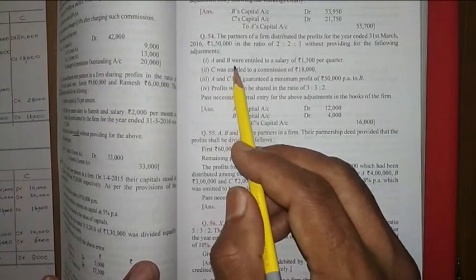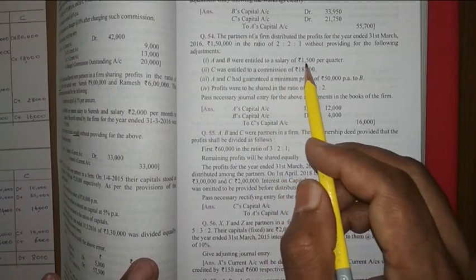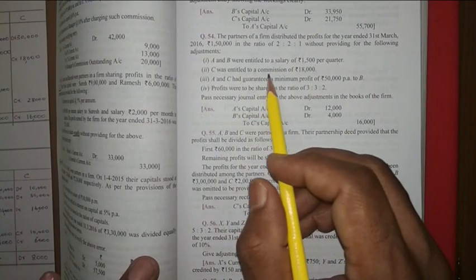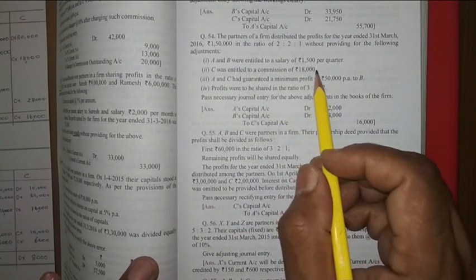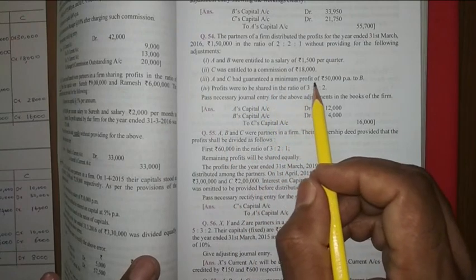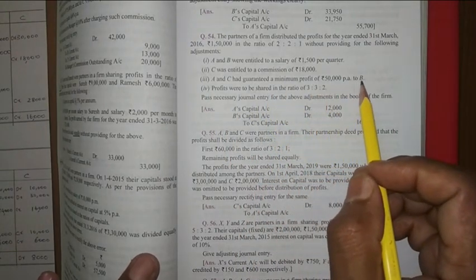A and B were entitled to a salary of 1,500 per quarter. C was entitled to a commission of rupees 18,000. A and C had guaranteed a minimum profit of rupees 50,000 per annum to B.